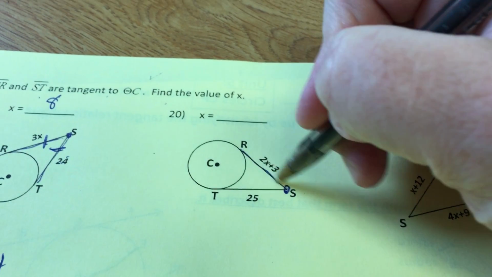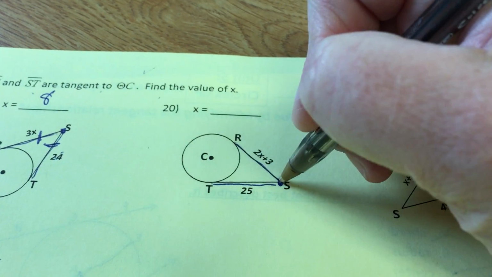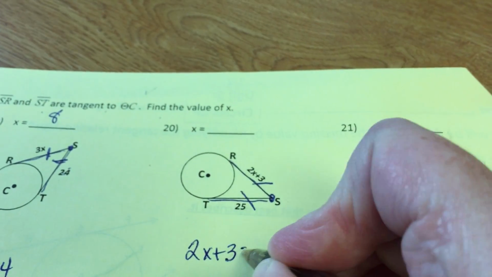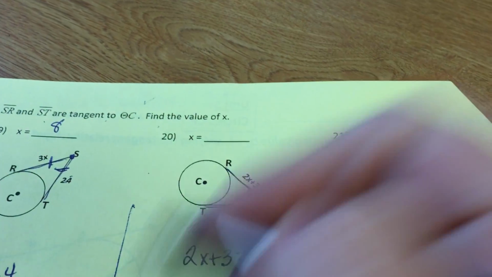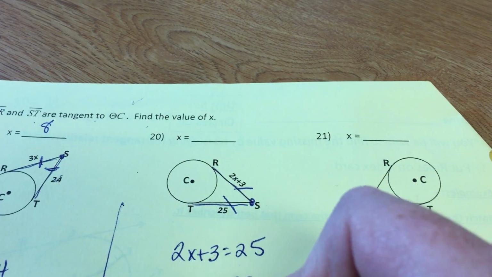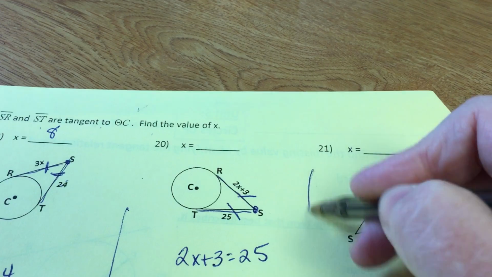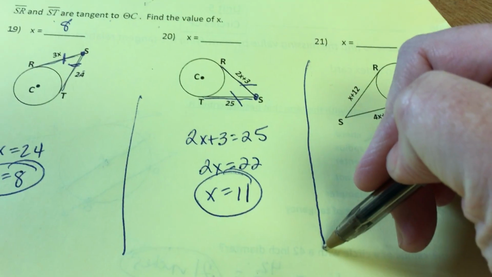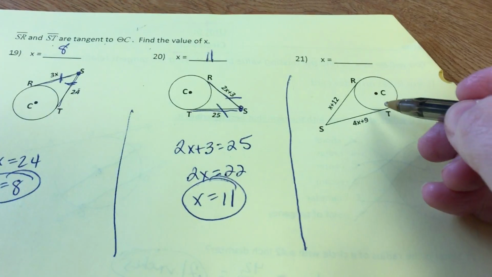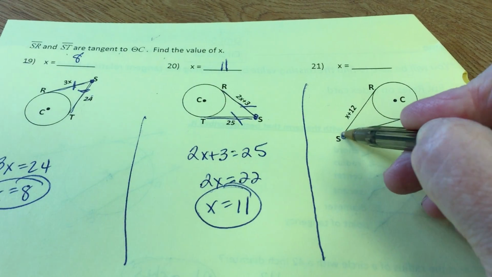Again, these are tangent segments and they are coming from point S, so they are congruent. 2x plus 3 equals 25. Solve for x. Subtract 3 from each side. 2x is 22, sorry. X is 11. The last one, your ice cream problem.